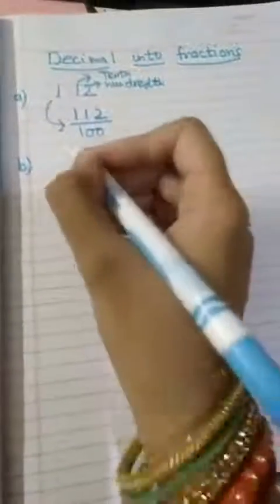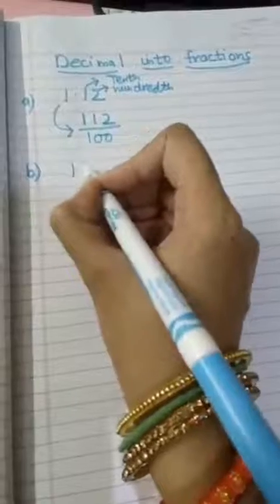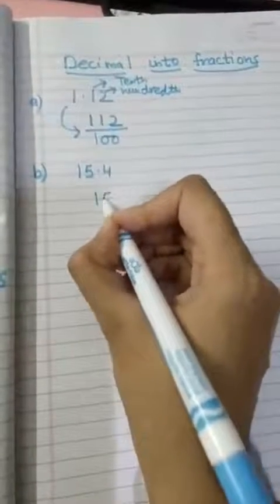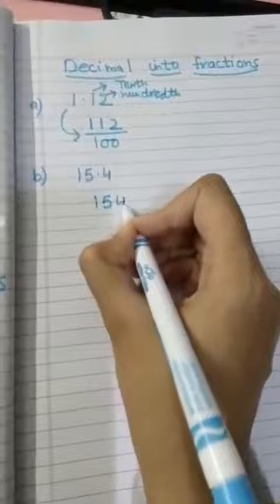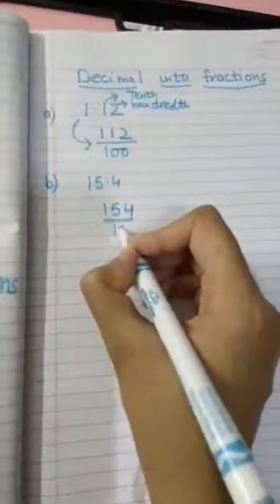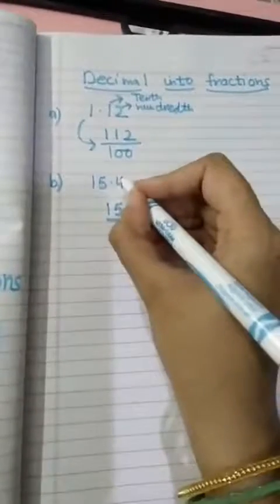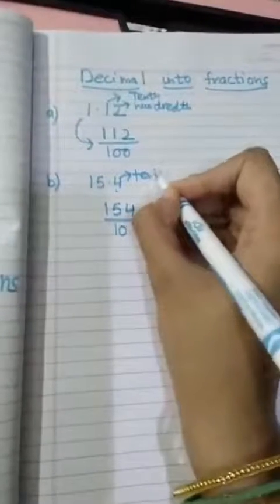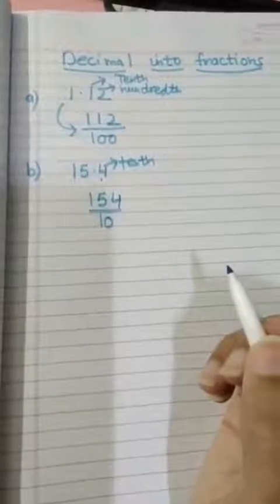Now let us take one more example to understand this. Suppose we have a decimal that is 15.4. So how do we convert it into a fraction? We will write down 15 and 4 without the decimal. Now we will place 10 as a denominator, because in the question we can see we have only one place after the decimal, and that is the 10th place. So when we convert this decimal into a fraction, it will become 154 upon 10.